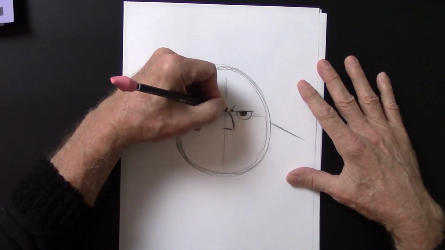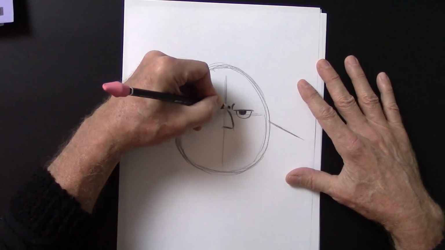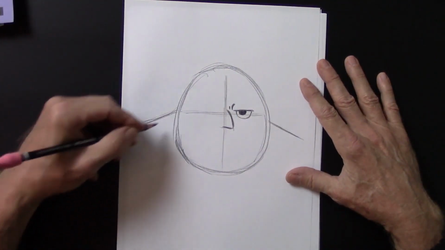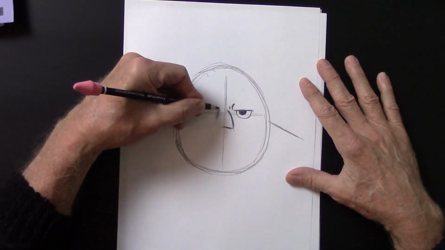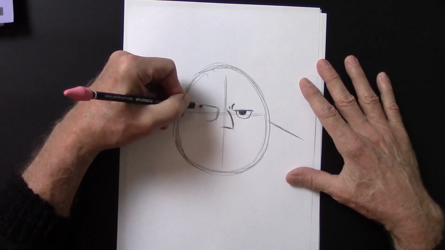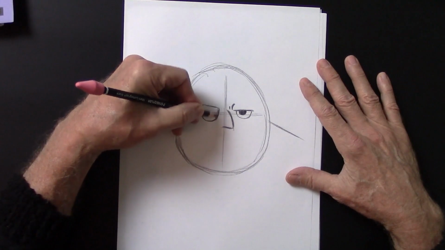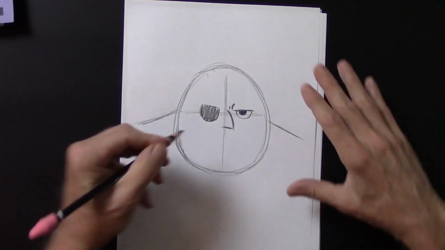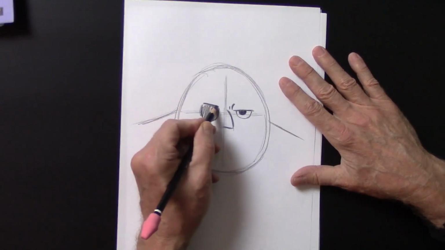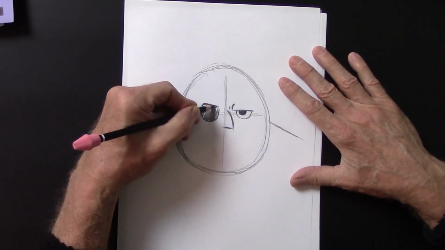Here, we'll give it a little eyebrow crease right there. And we're going to put a patch, an eye patch here, right over the center of the eye line. Now, this is how you draw an eye patch, by the way. You don't make it too big and not too small, sort of medium look.